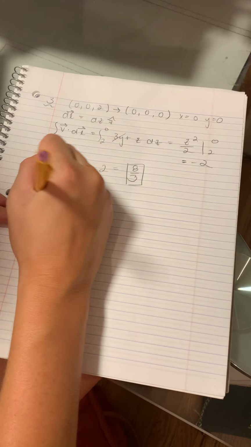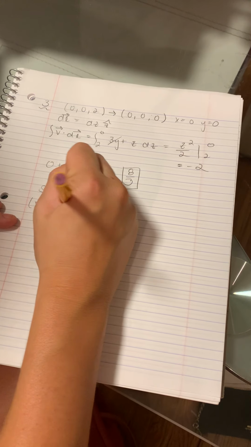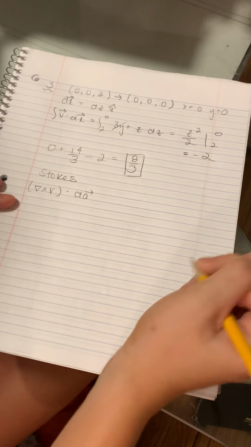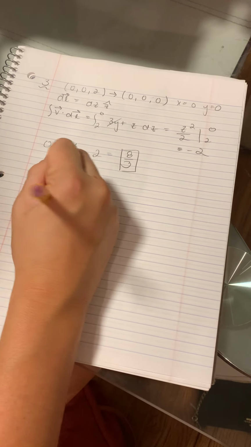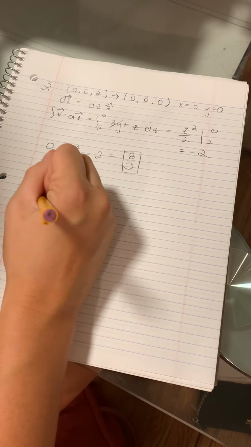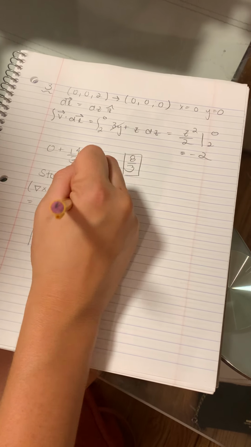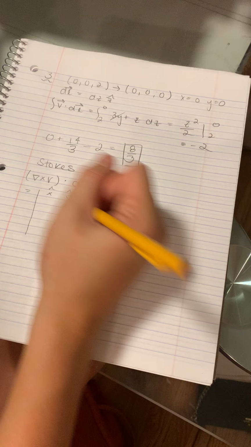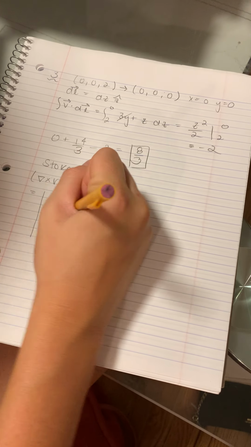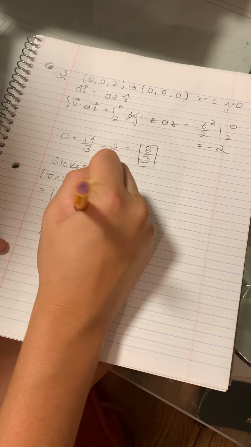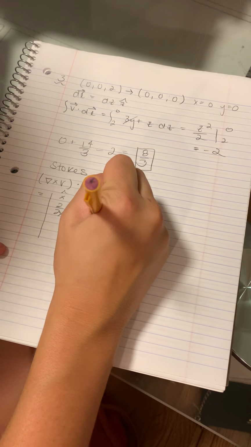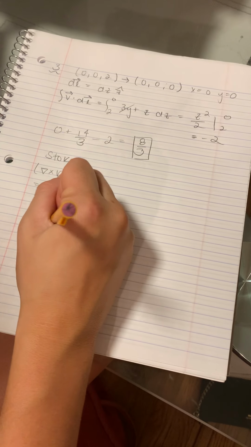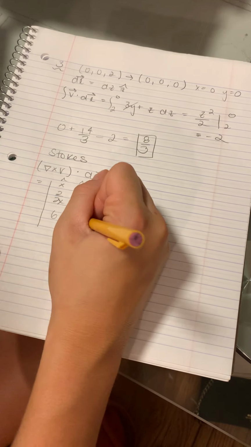So Stokes is going to be del cross v dot dA. So we'll have x, y, z, and partial over partial x, partial over partial y, partial z, and then we have 6, z squared, 3y plus z for our v.